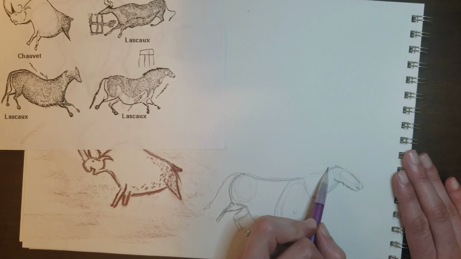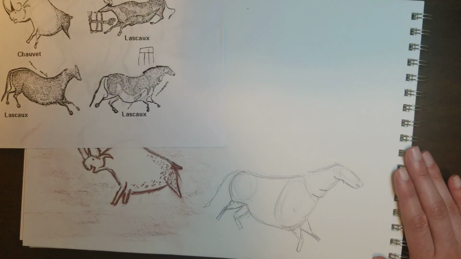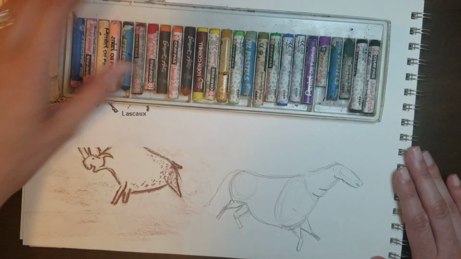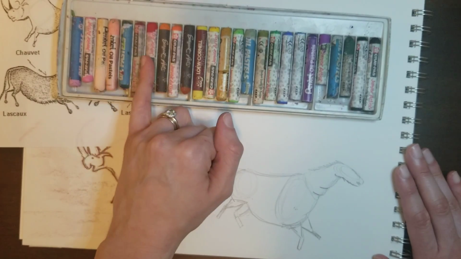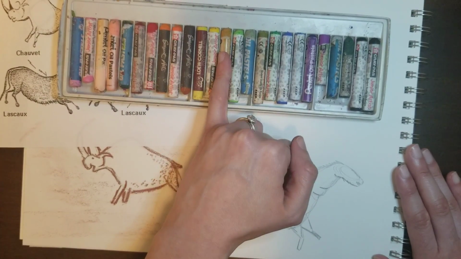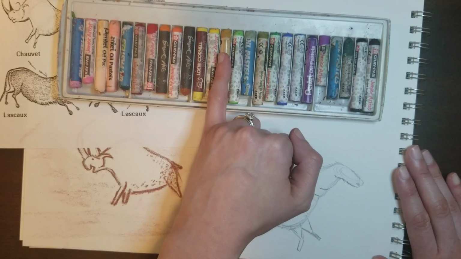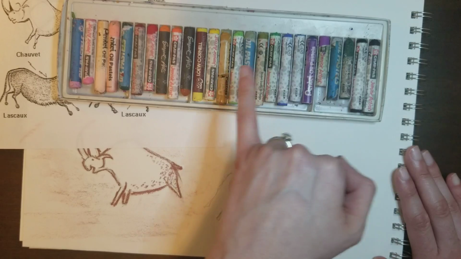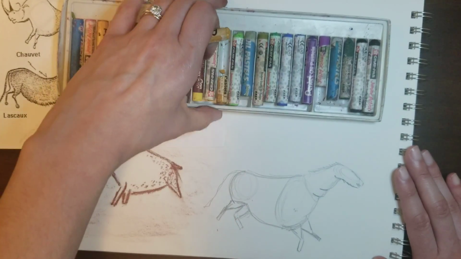And we can add some fur, but I'm going to go ahead and do that with my oil pastel. So my oil pastel, I can pick any natural color. So my natural colors that we're going to see would be red, this yellow ochre, so it's kind of like a brownish yellow, a brown color, or a black. I have not used this color yet, this yellow ochre, so I'm going to go ahead and use that.